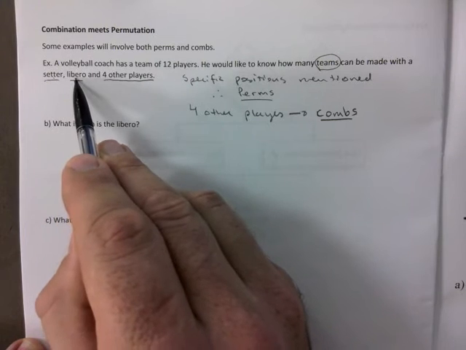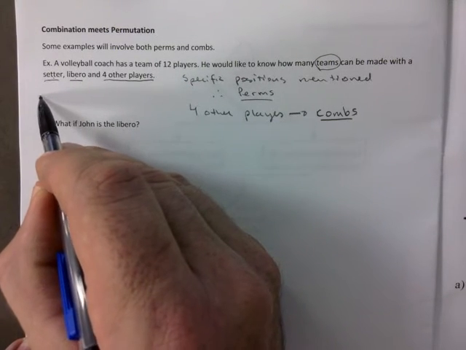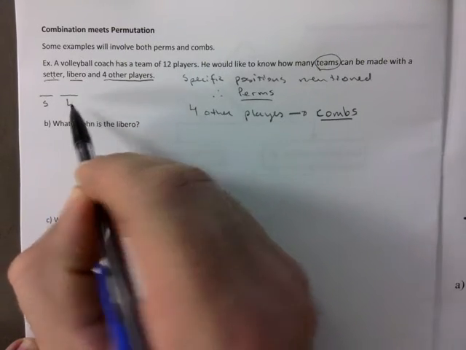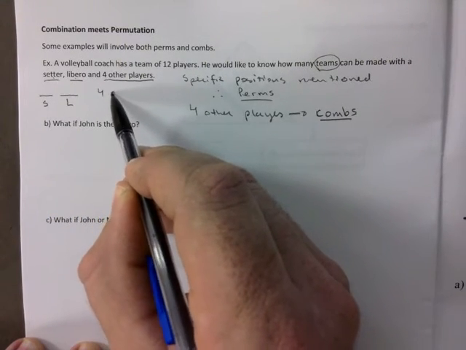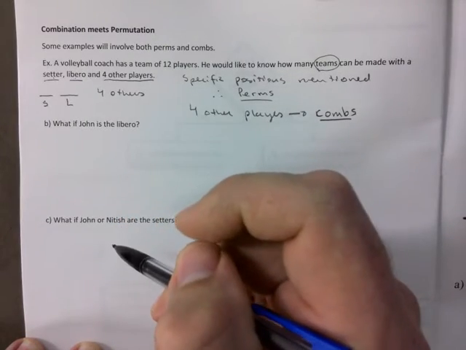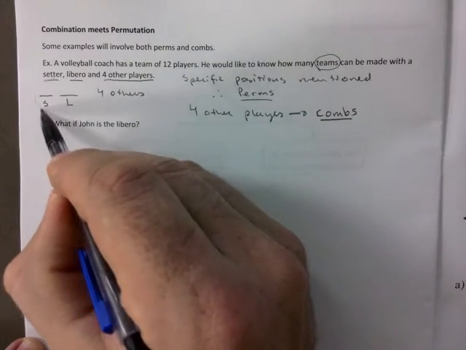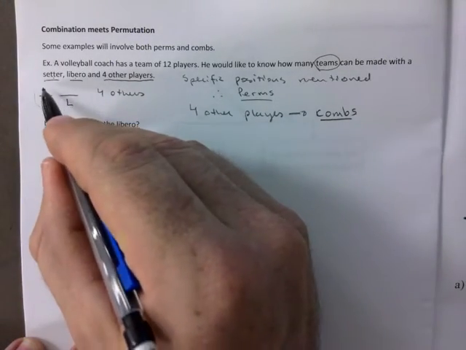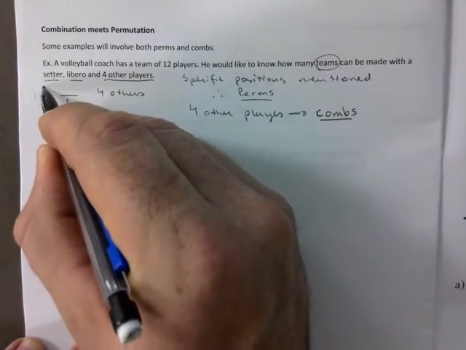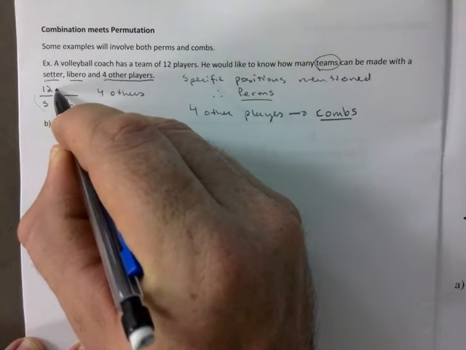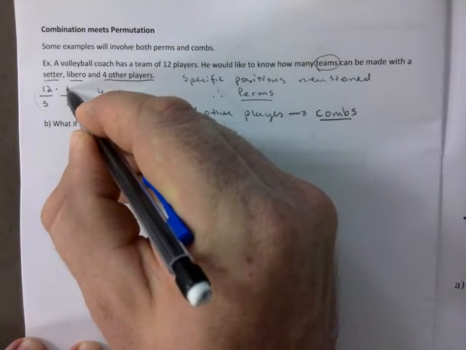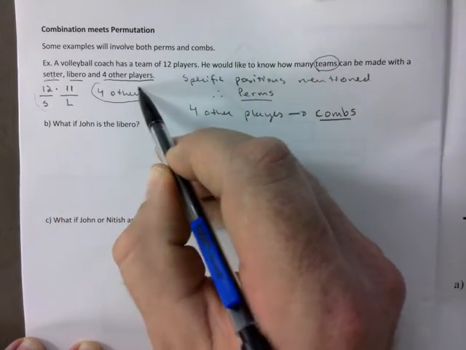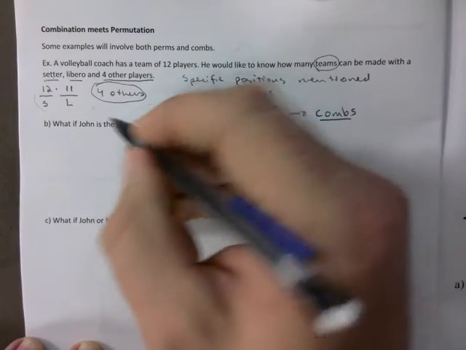So you have basically your setter, your libero, and you have 4 others. Okay. So for this, how many options do you have at the very beginning? If you use the fundamental counting principle, you have 12 for the first position, 11 for the second position. How would you fulfill this part here for others?